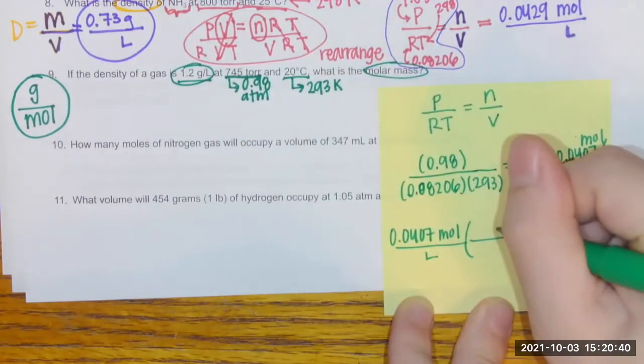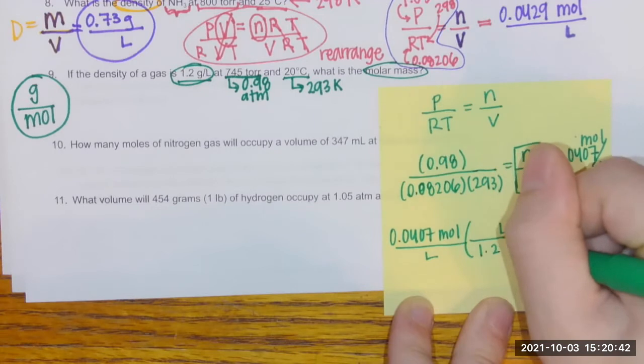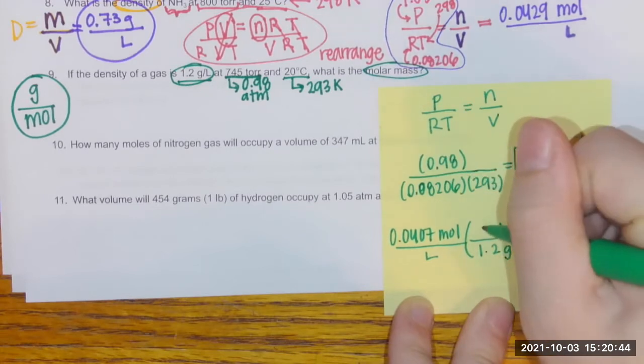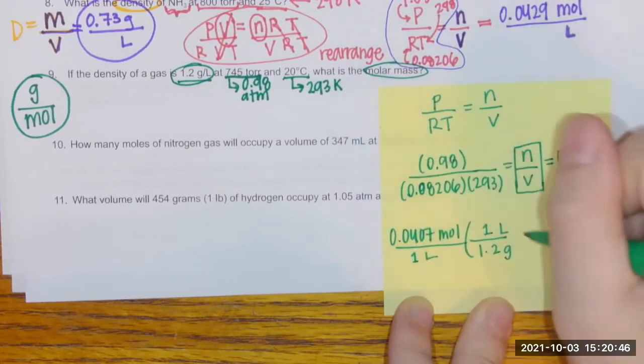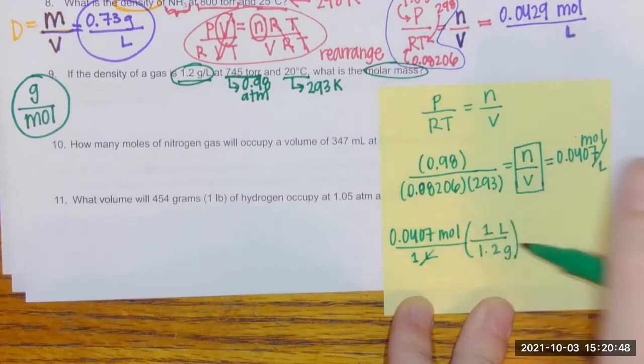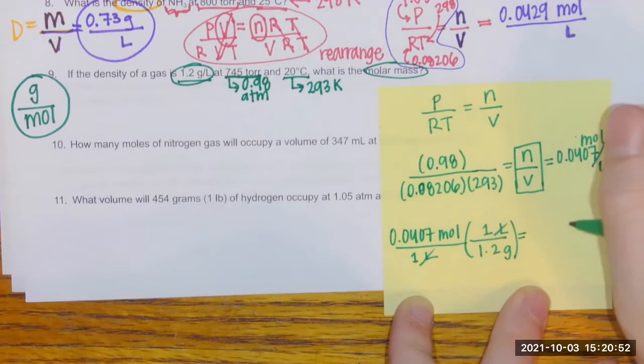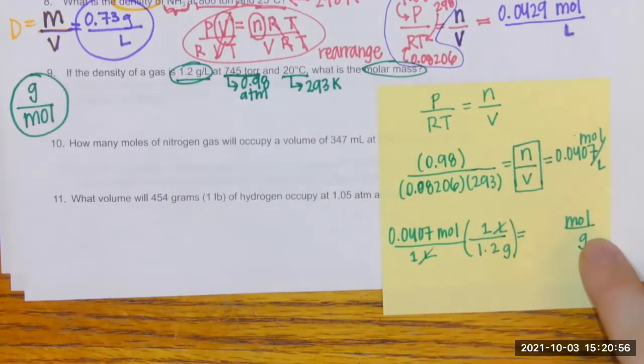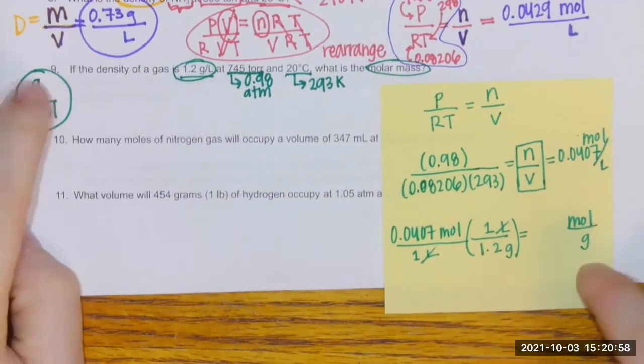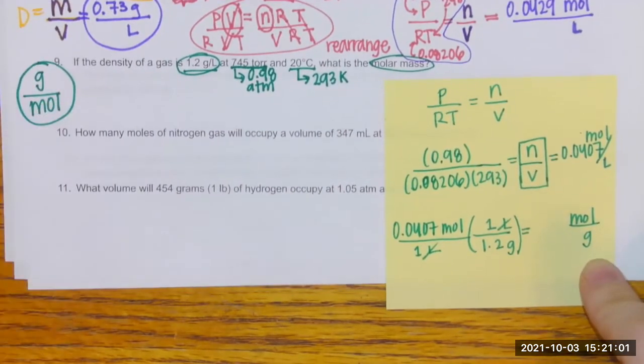Let's flip it and put liters on top: 1.2 grams per liter. I can plug in ones if I want. Liters will cancel with liters. When I get this answer, my units will be moles per gram. That's not quite what I want. I want grams per mole, but that's super easy to fix later on.